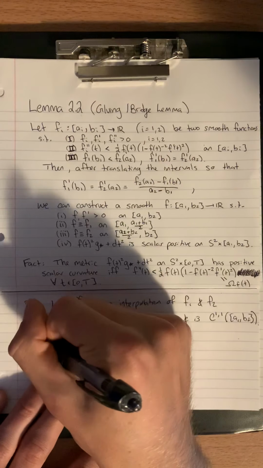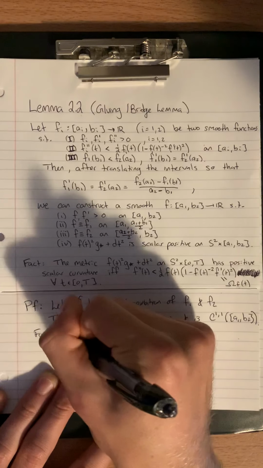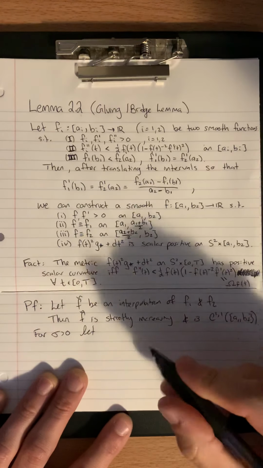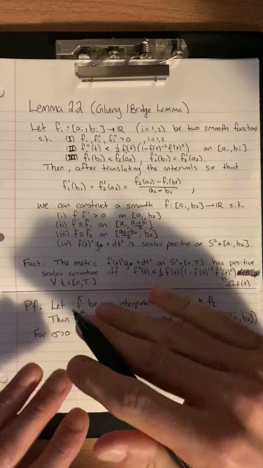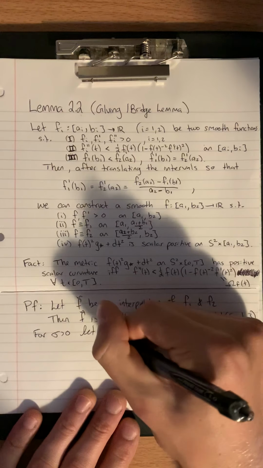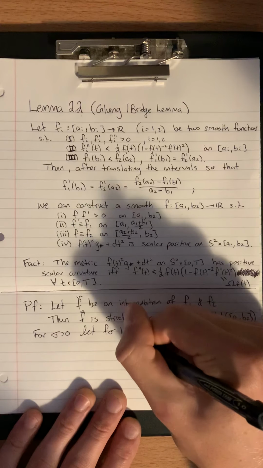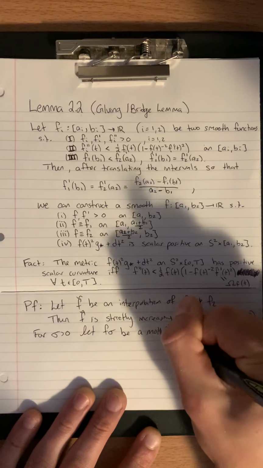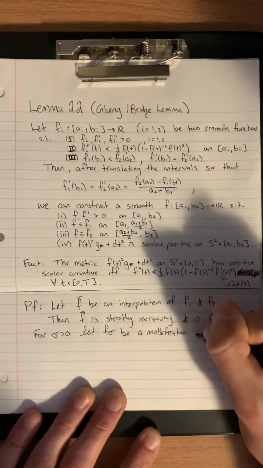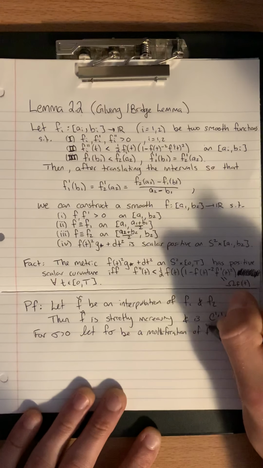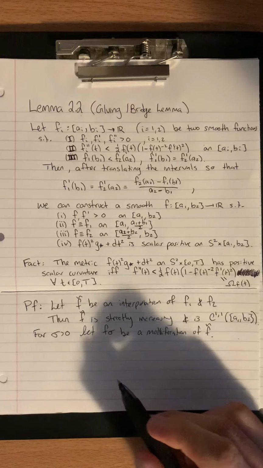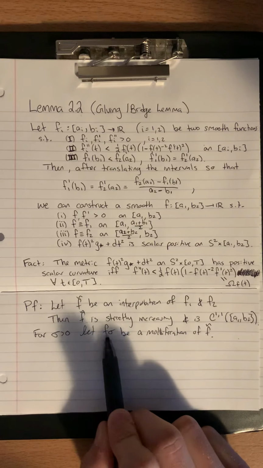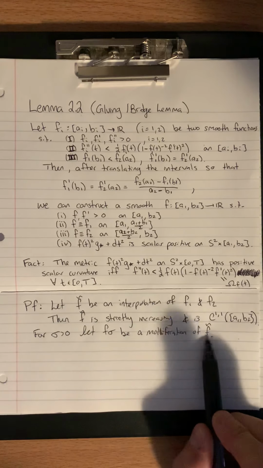Now, for any sigma bigger than 0, we're going to smooth out F a little. We're going to let F sigma be a mollification of F tilde. And obviously, as sigma gets smaller, F sigma is going to approach the value of F tilde.